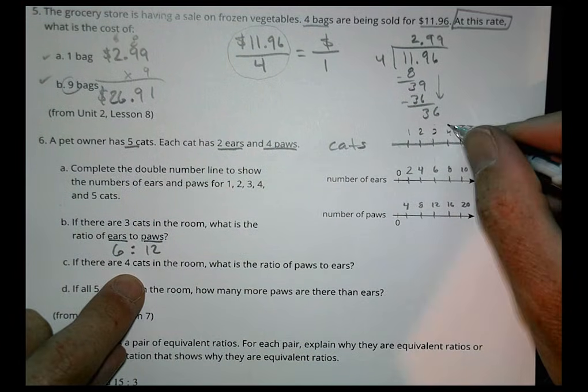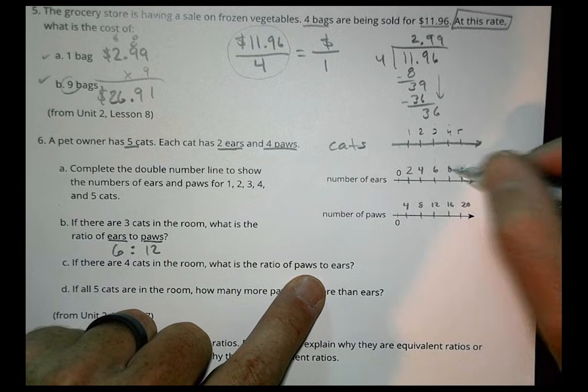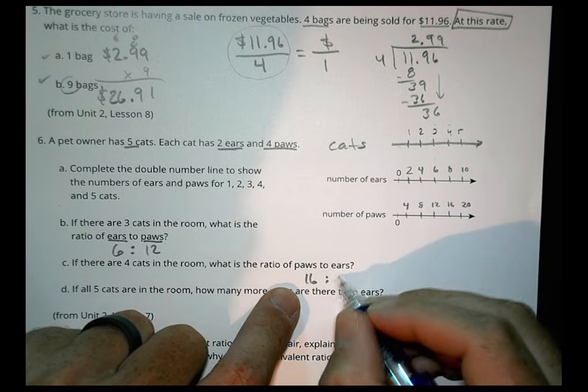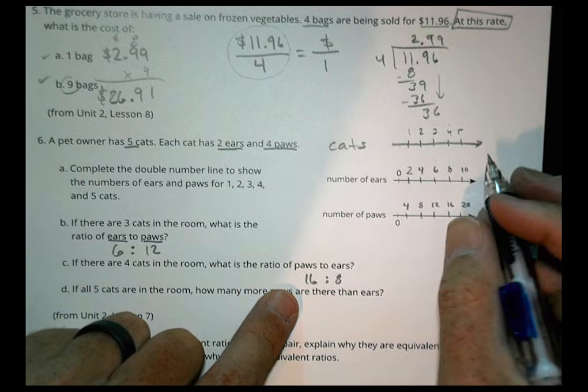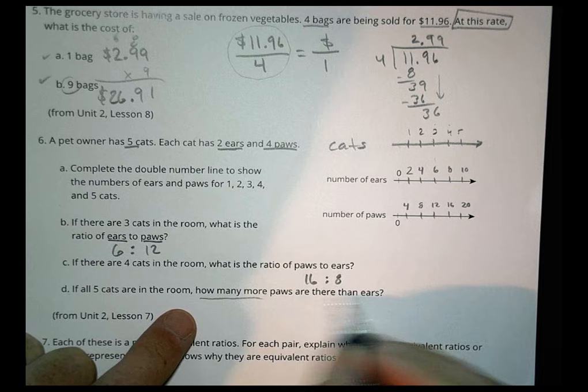4 cats in the room. Here's 4. Ratio paws to ears. So we're going to say 16 to 8. 16 to 8.